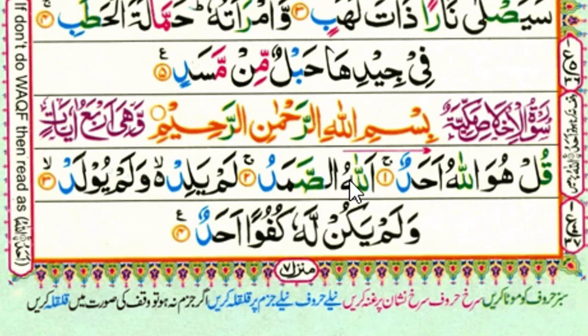So the noon we connect basically with the name of Allah, and we put a kasra under the noon, it will be ahadunillahus. At that time the name of Allah will be in light sound. How to join these places? Let me tell you.